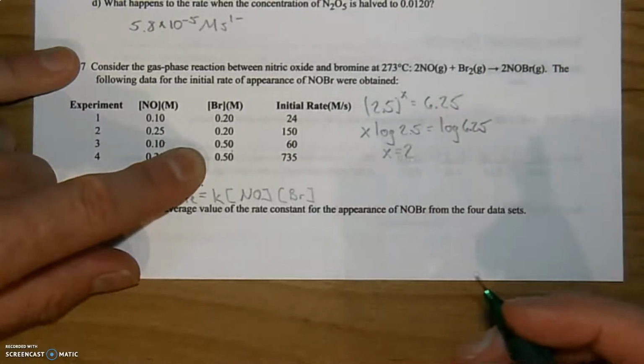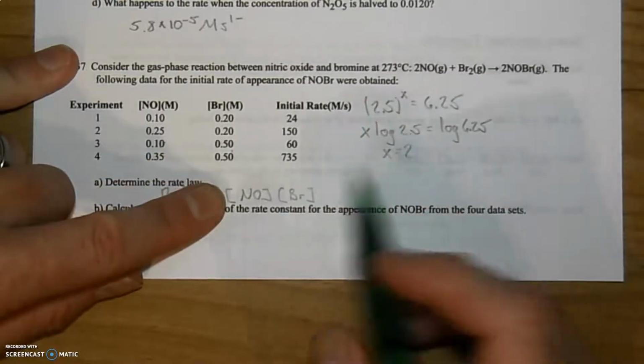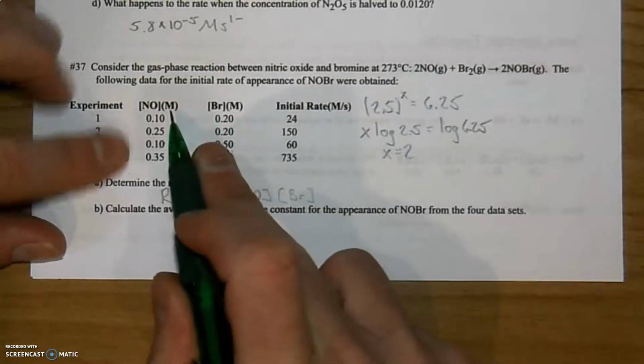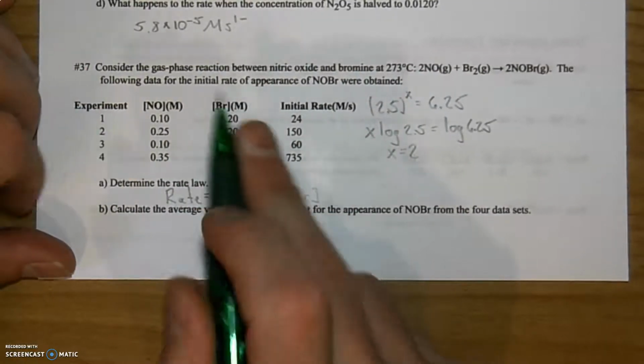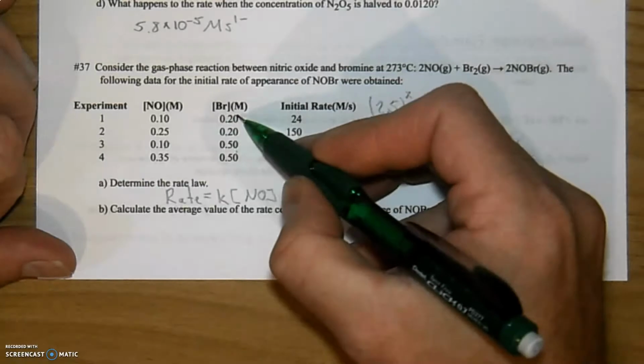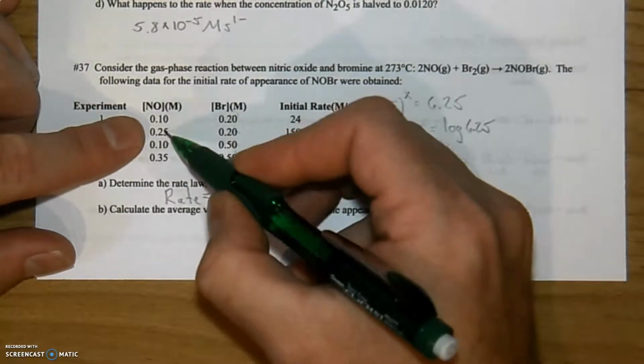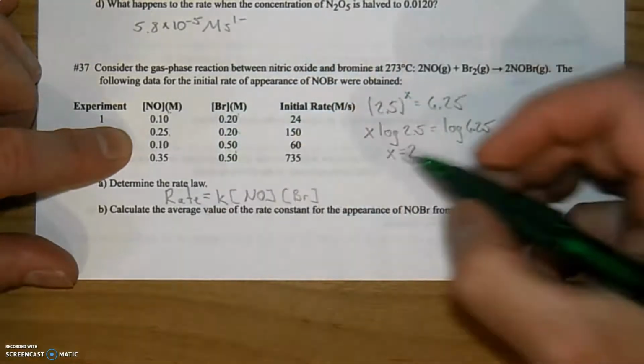Problem solved for that. If I do this for the other, wanting to know what's going on with nitric oxide, I need this to hold steady, so this is constant. And now for nitric oxide, same deal.